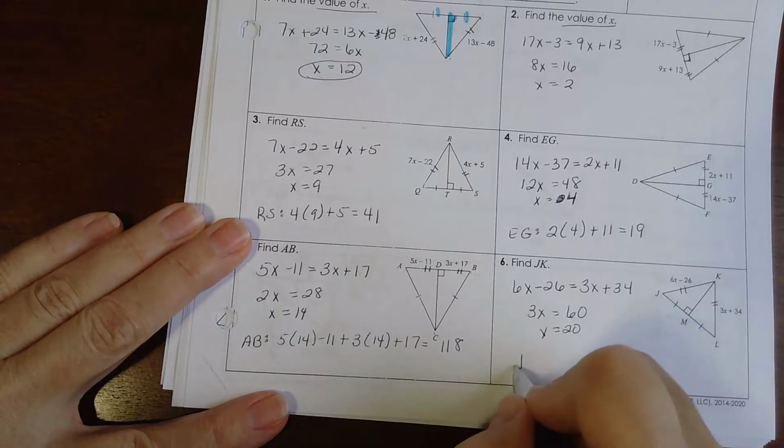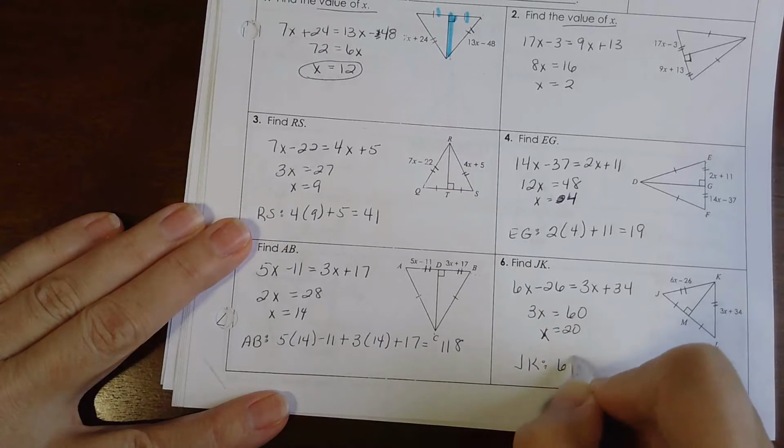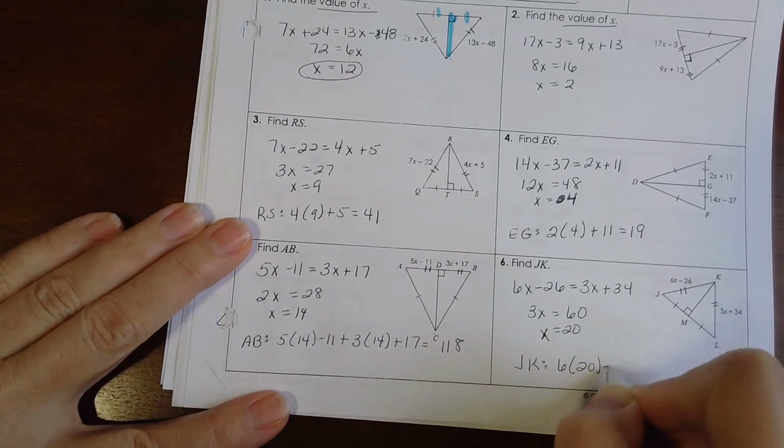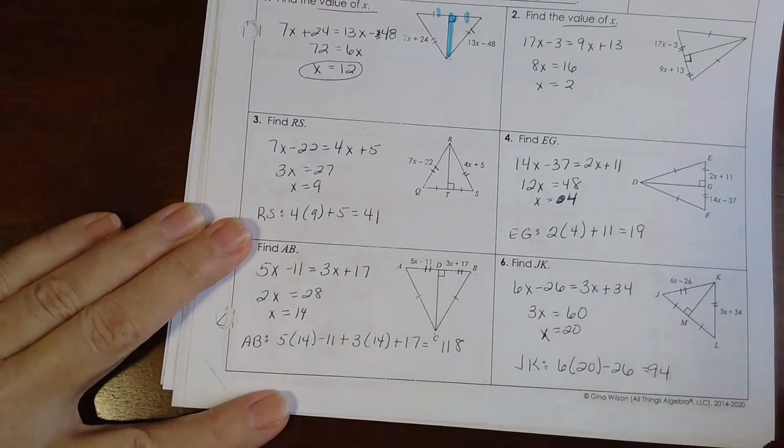JK, plug it in. That's an X, a sloppy X. So we're going to have 6 times 20 minus 26, which gives us 94.